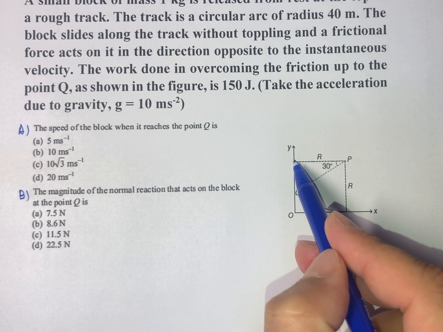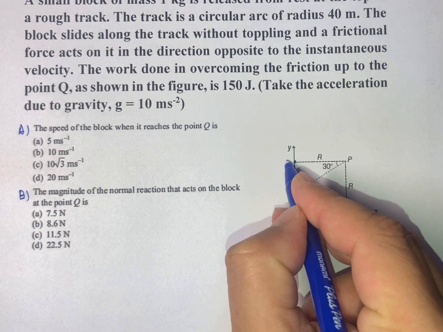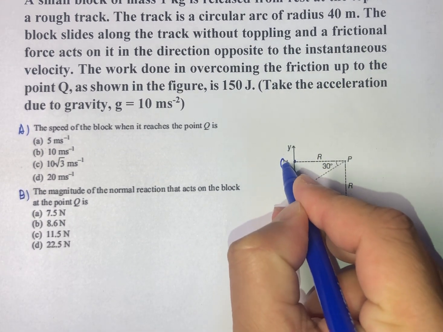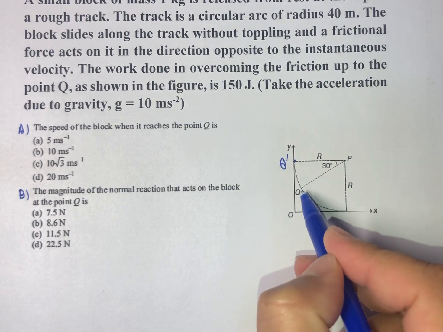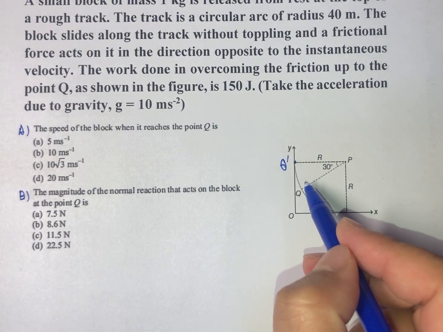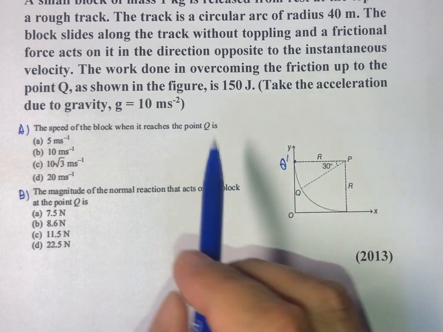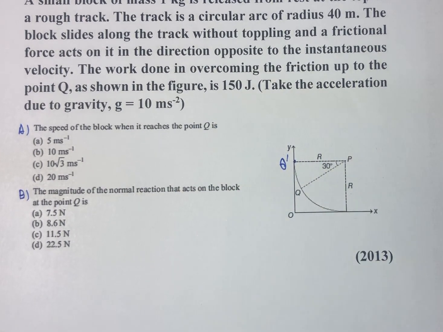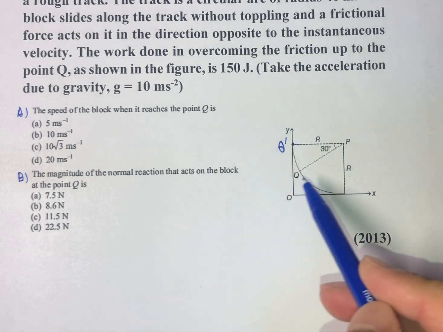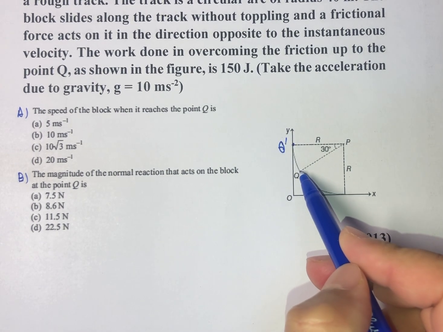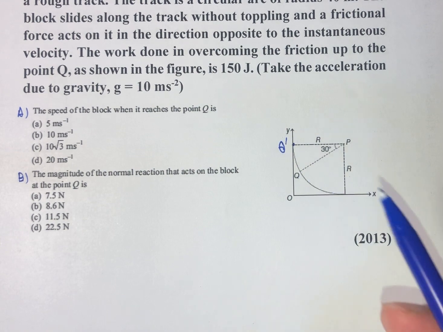Let us suppose this point is called Q prime. From Q prime to Q, there is a frictional force, and the work done in overcoming this frictional force is given as 150 joules. So we have to find out the speed at point Q and the normal reaction at point Q.